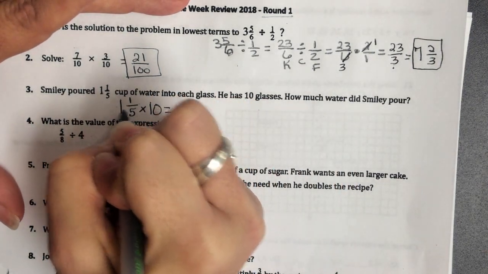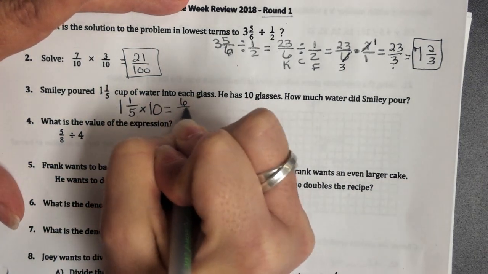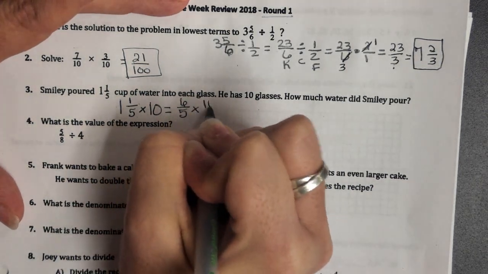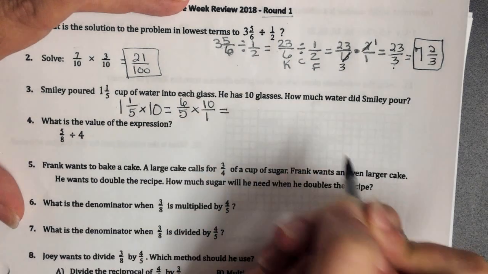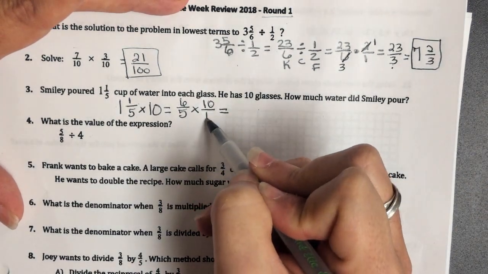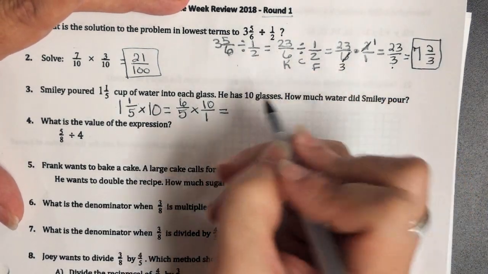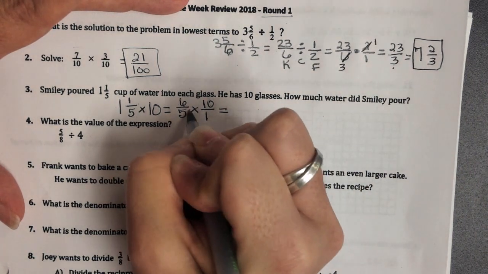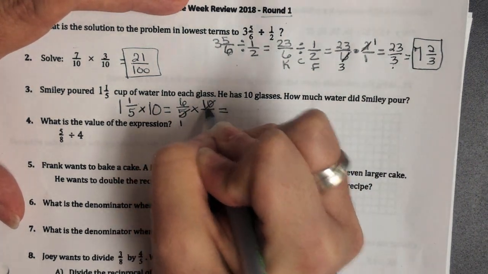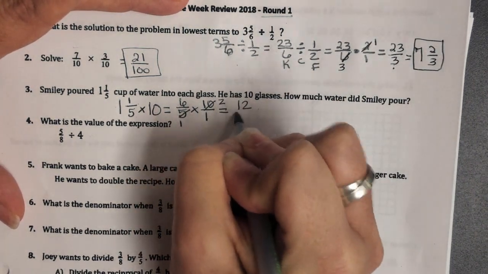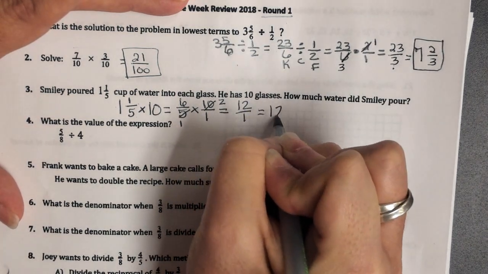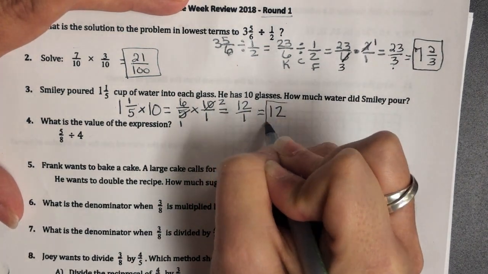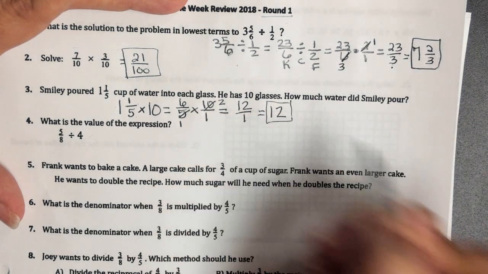5 times 1 is 5, plus 1 is 6/5 times 10/1. I had someone that did 1/10. Make sure the 1 is on the bottom. Okay. I would cross simplify myself, leaving me with 12/1, which is 12. So it is 12 cups of water.